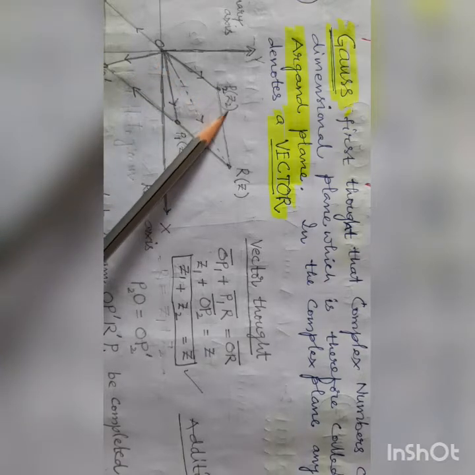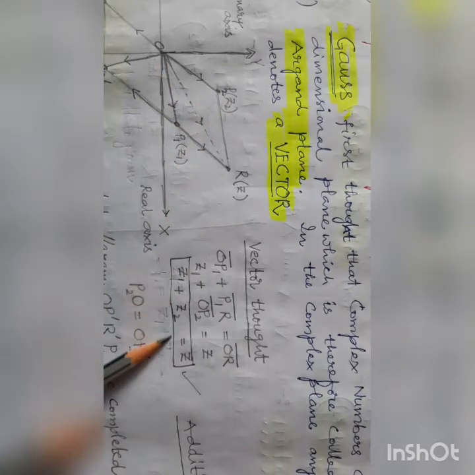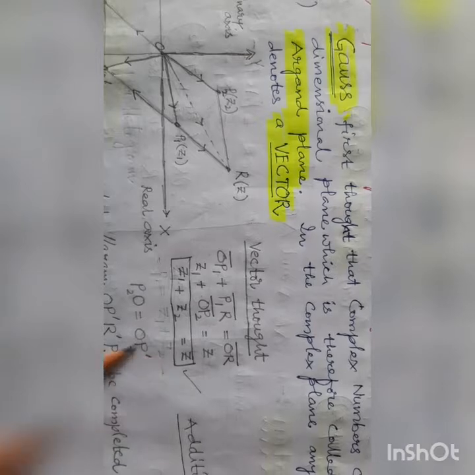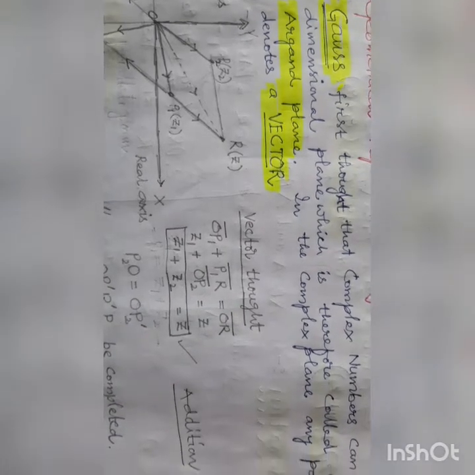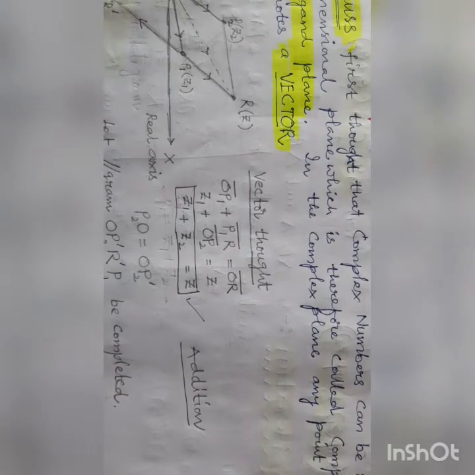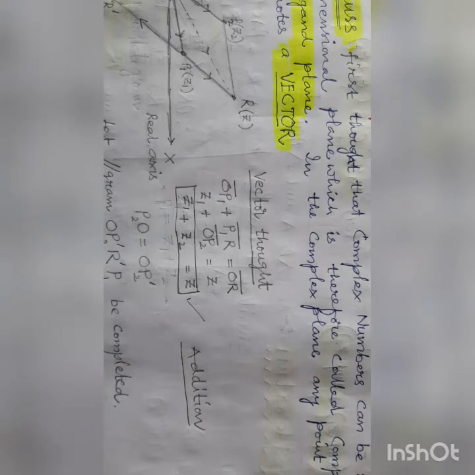OP2 is Z2. Z1 plus Z2 equals Z. So, this addition we can represent in the Argand plane, which is called the Z plane or complex plane.